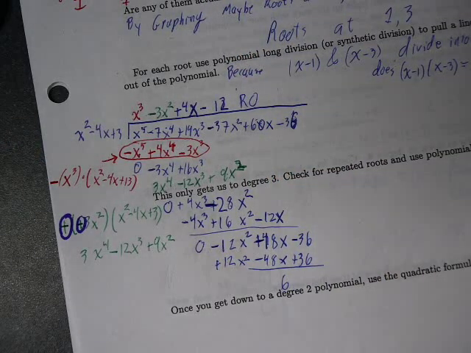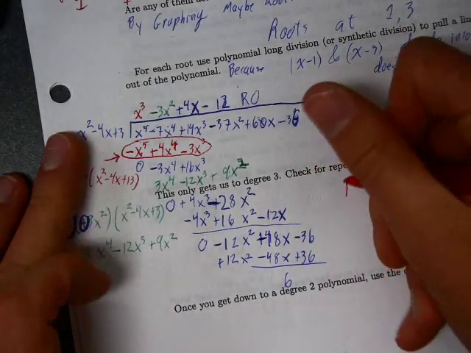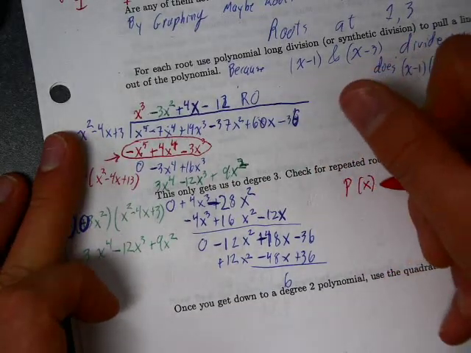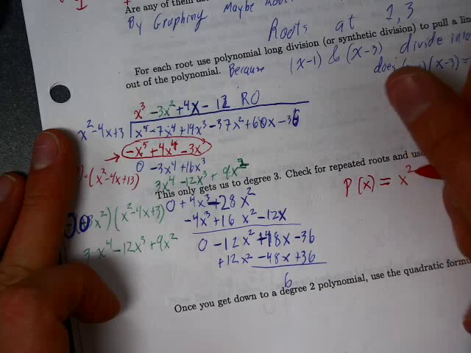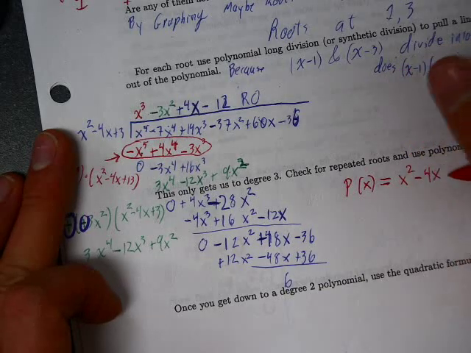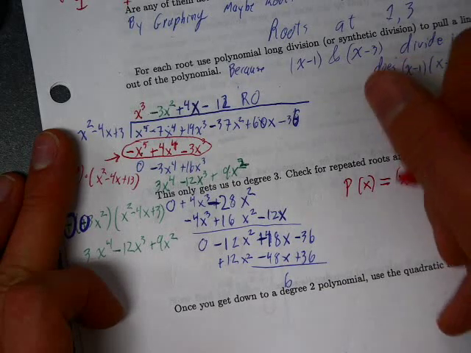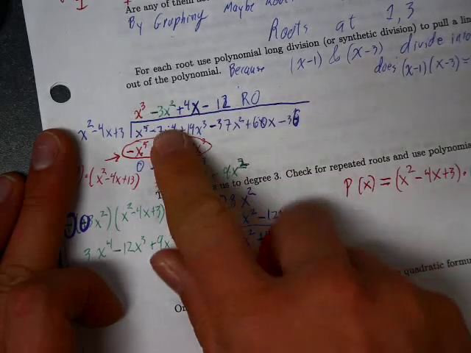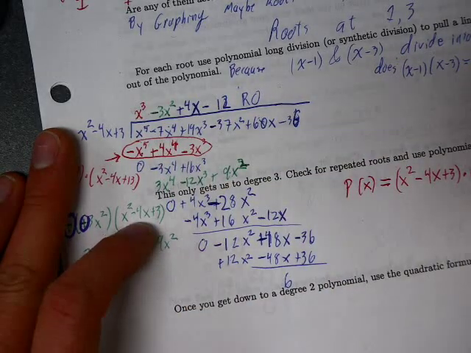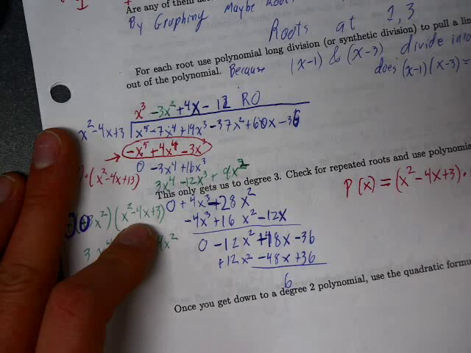So let's see what that means. That means that the polynomial I started with, p of x, is the same thing as x squared minus 4x plus 3 multiplied by the thing in the top, x cubed minus 3x squared plus 4x minus 12.